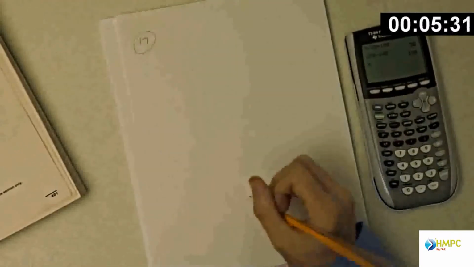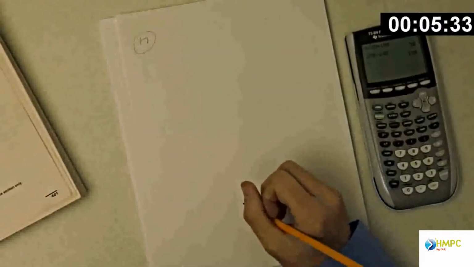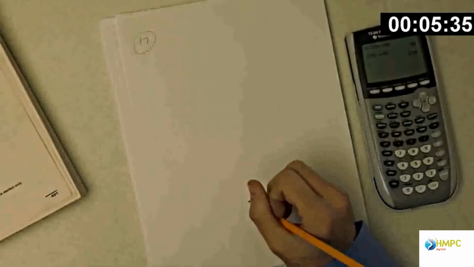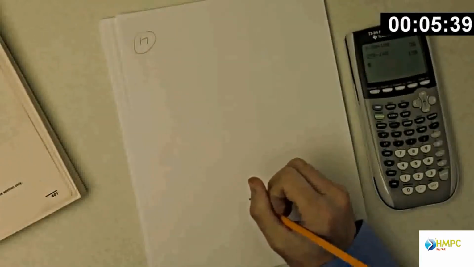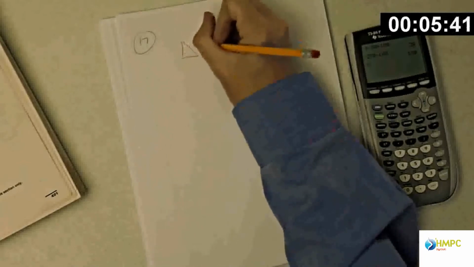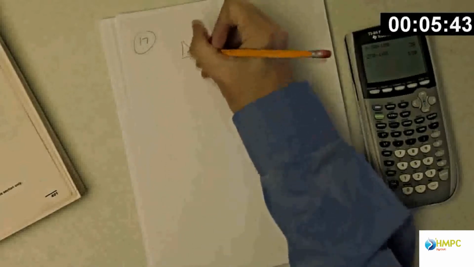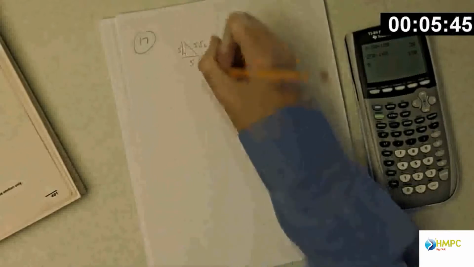Number 17. In right triangle ABC above, EF is parallel to AC and F is the midpoint of BC. What is the area of the shaded rectangular region? Okay, so I see this triangle here. That's going to be 5 root 2. So that makes this a 5 and a 5, assuming this is a 45.